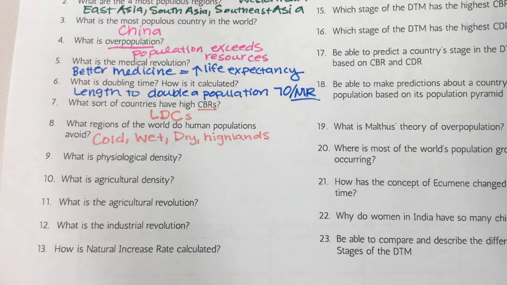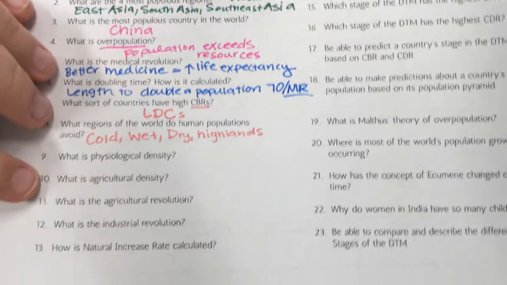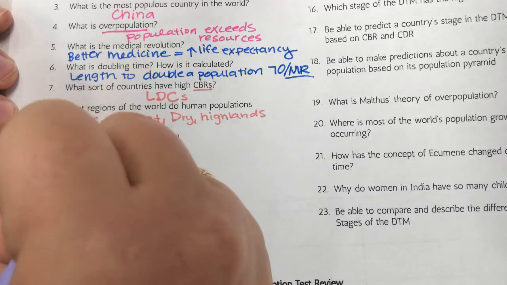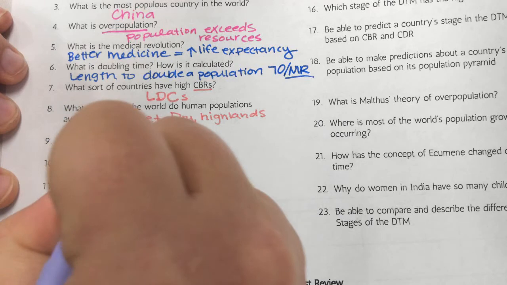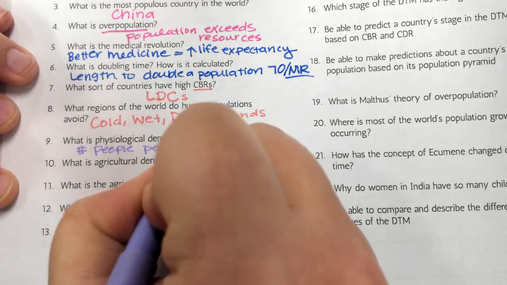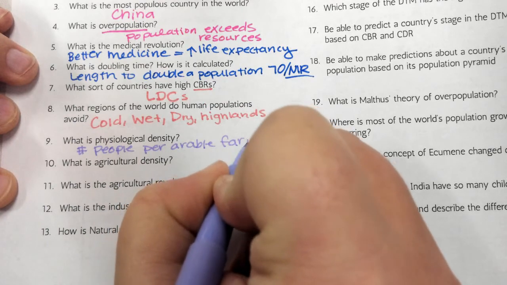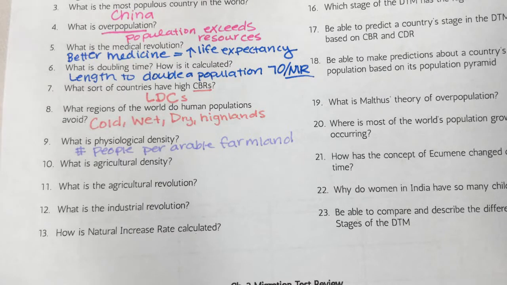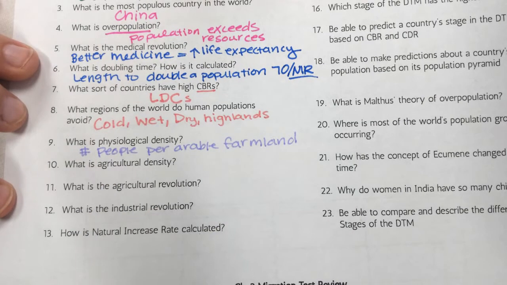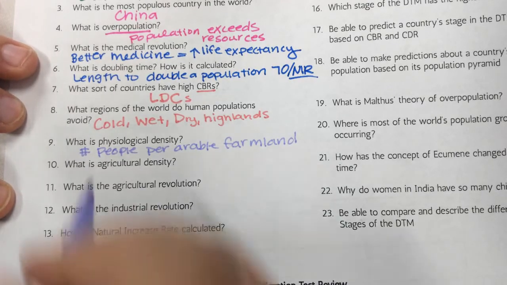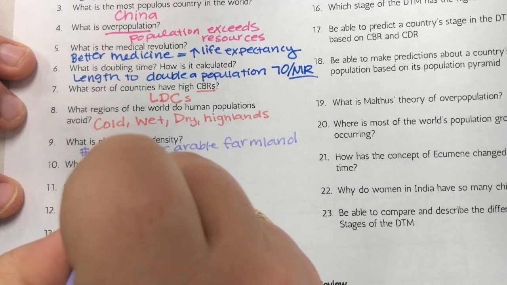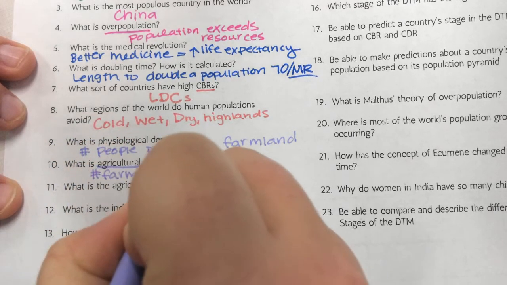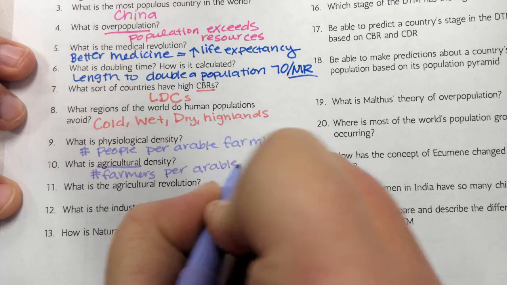Next up, let's look at what is physiological density? It's the number of people per arable farmland, which means how many people do we have per land that is inhabitable, that people could actually live on. Then agricultural density takes that one step further. Think agriculture, farmer. Agricultural density is the number of farmers per arable farmland.